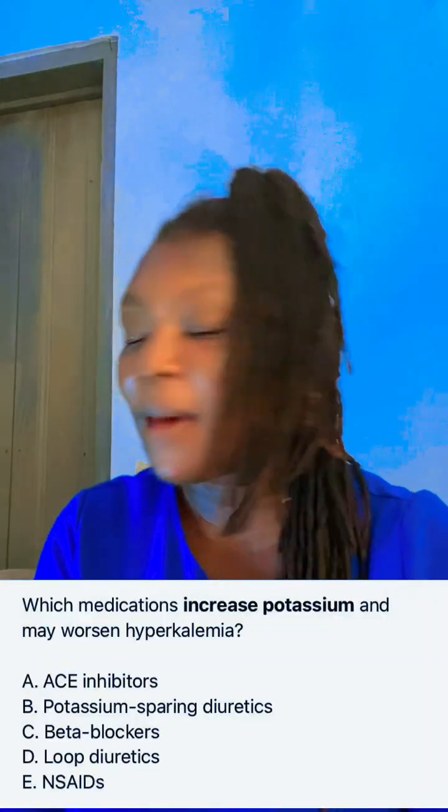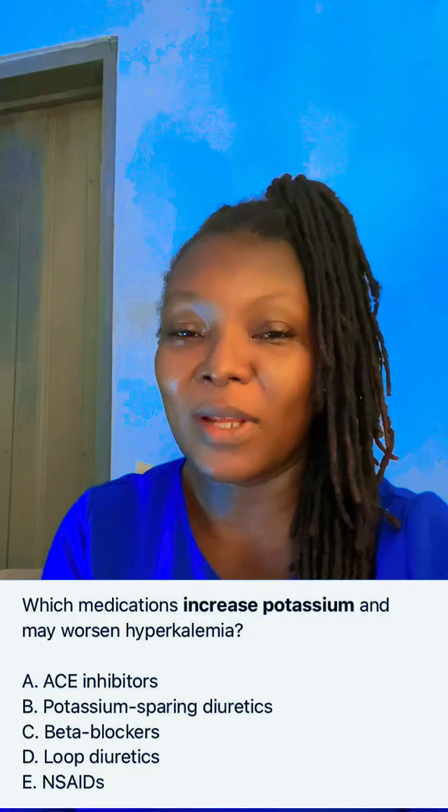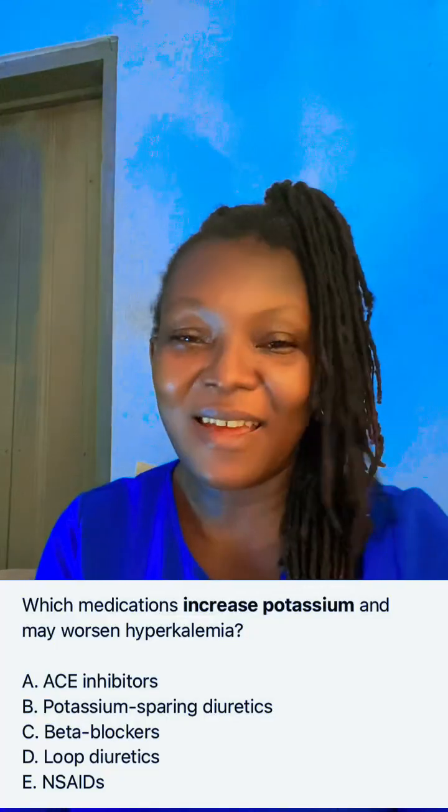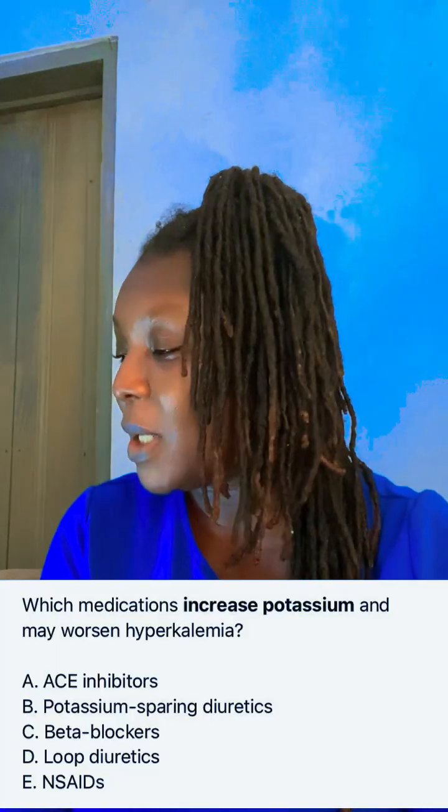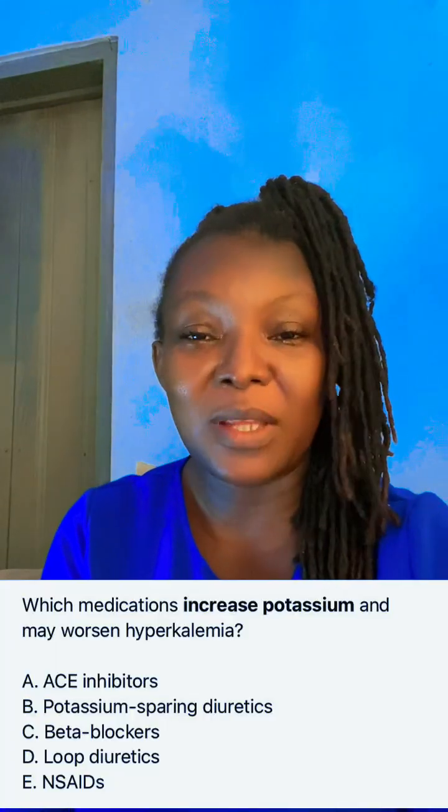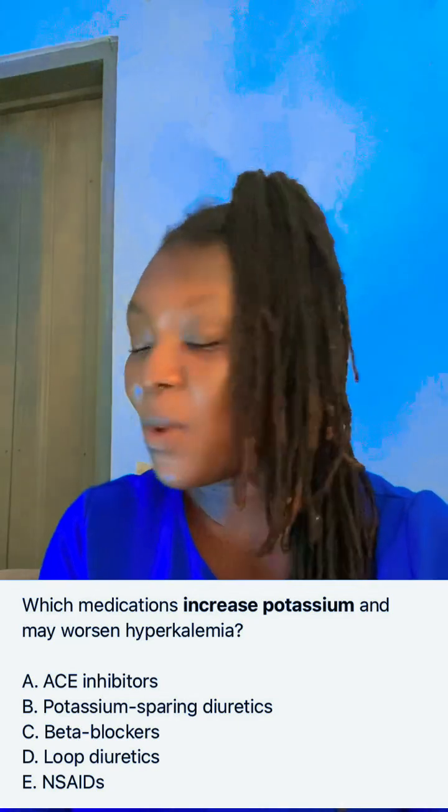Our next question. Which medications increase potassium and may worsen hyperkalemia? Select all that apply. Another SATA question.